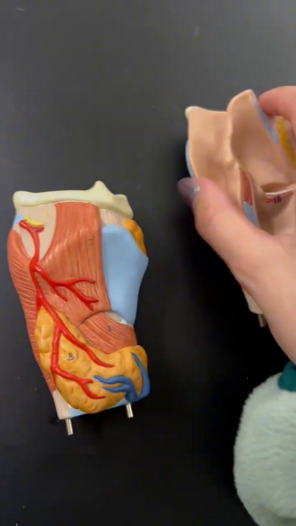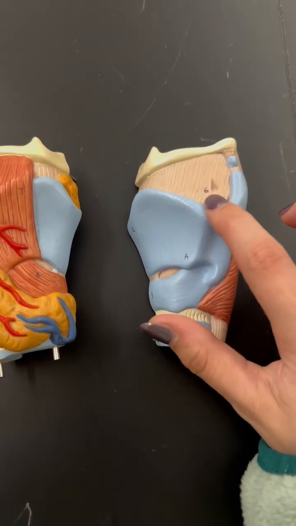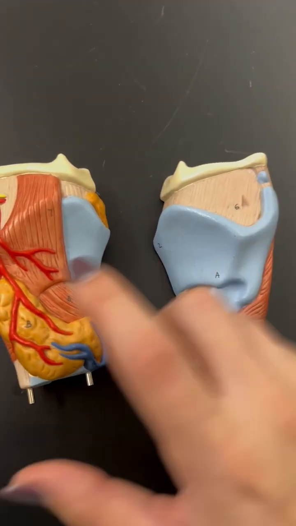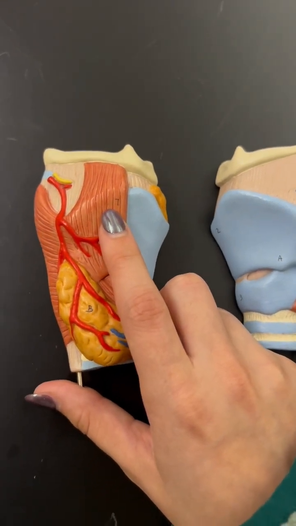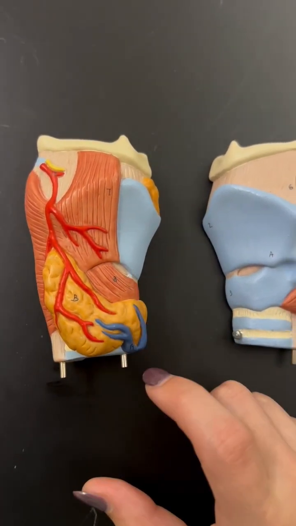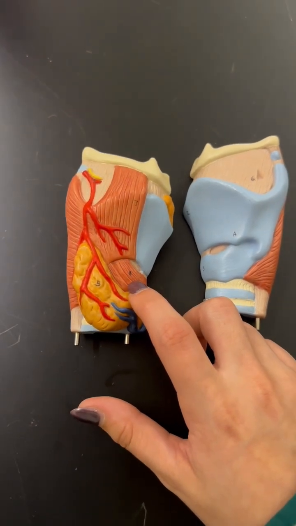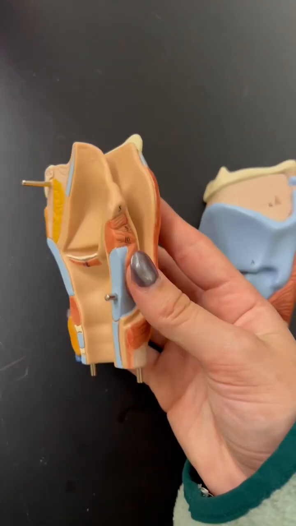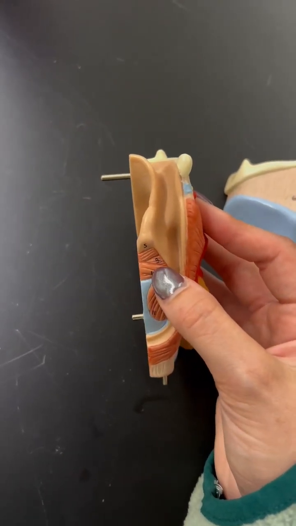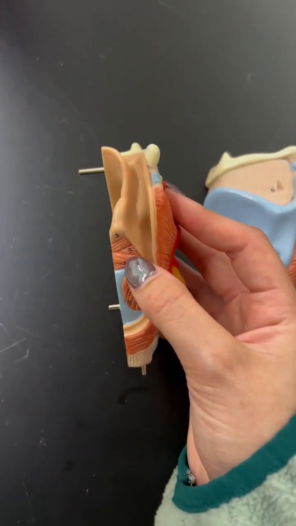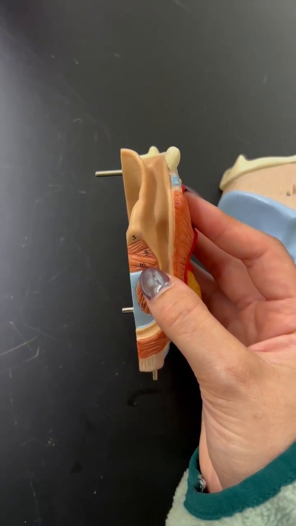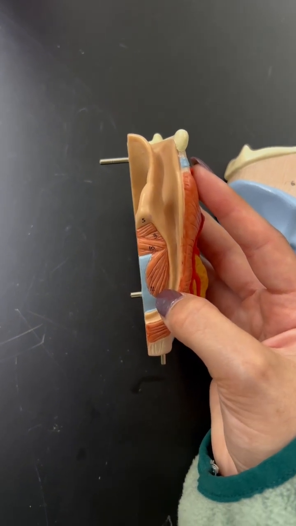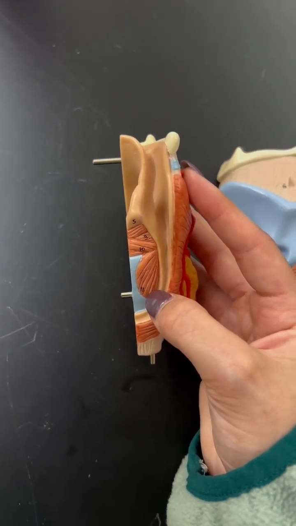And then if you flip this one over, you will see that number six is the thyrohyoid membrane. And then number seven would be the thyrohyoid muscle. Number 8 right here would be the cricothyroid muscle, and then if you flip it back around, number 9 right here is the transverse arytenoid muscle. Number 10 is the oblique arytenoid muscle, and then number 11 is your posterior cricoarytenoid muscle.